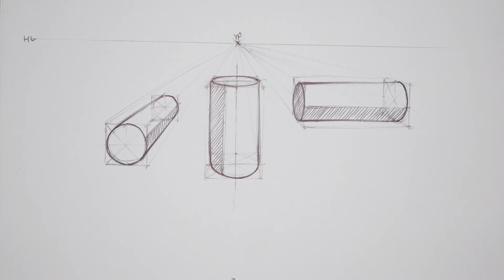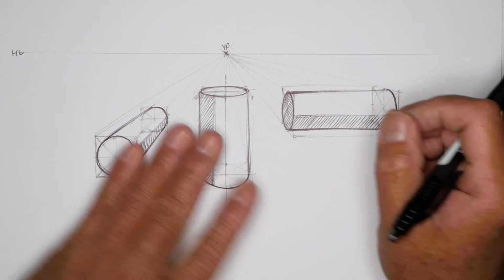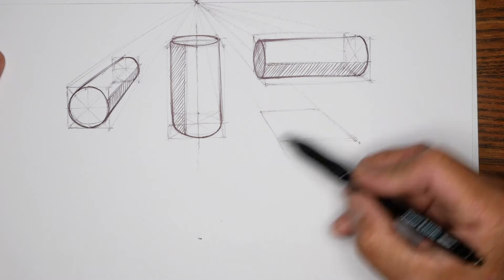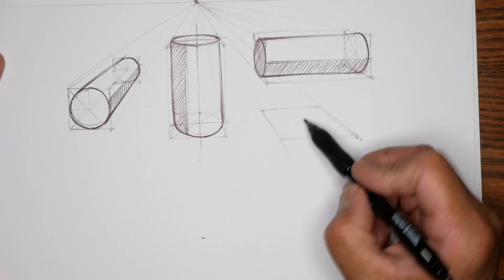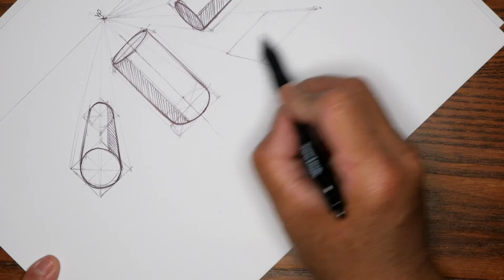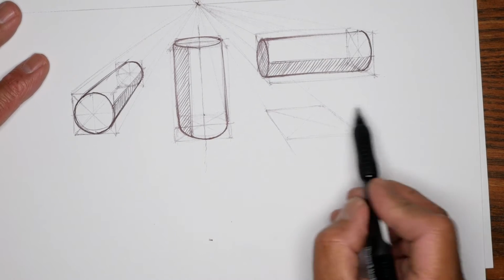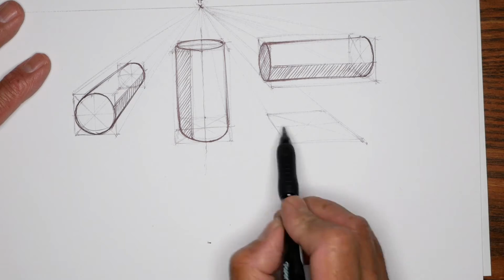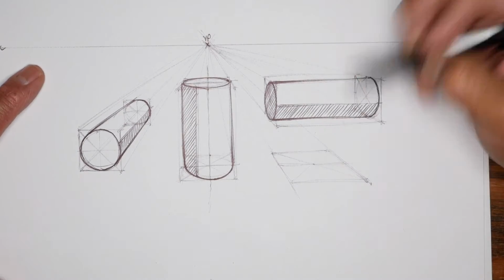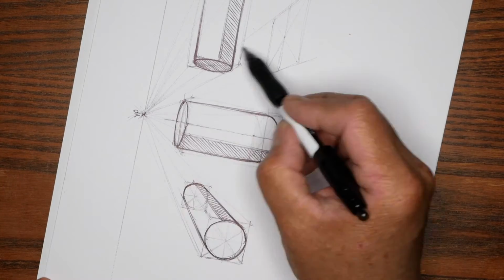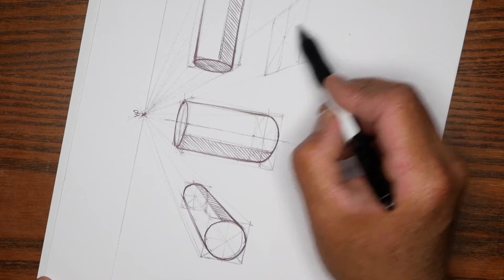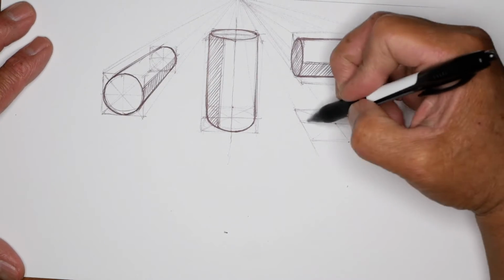Okay, let's do some cones. Cross my diagonals to find the midpoint, divide horizontally, and then through the midpoint, project straight through, and that should give me my tangents.